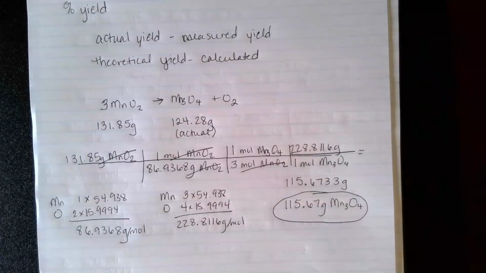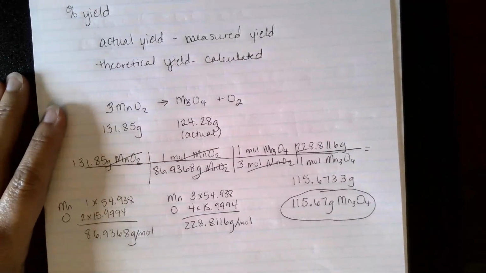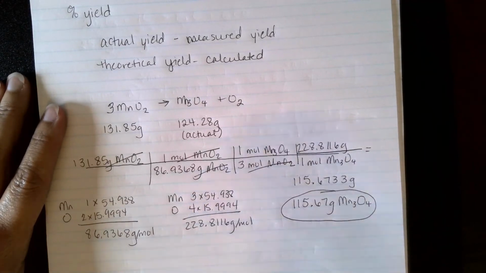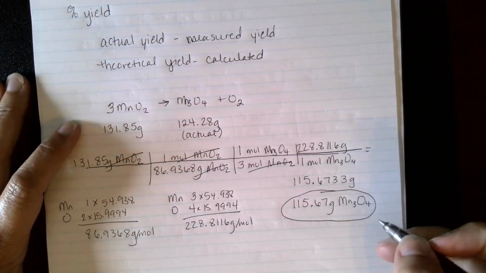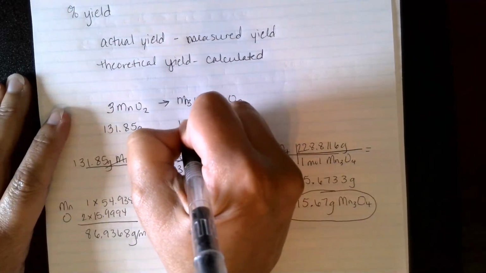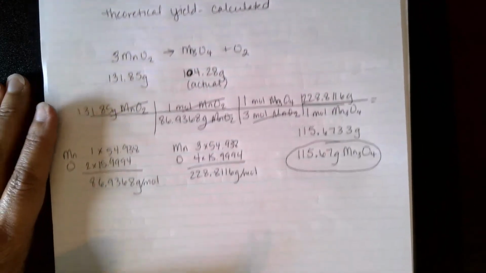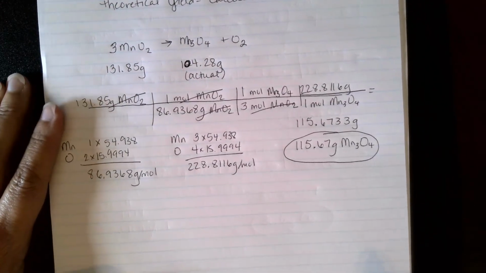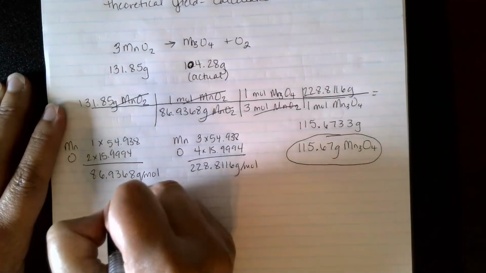Okay, and I have apparently made up a number that I probably shouldn't have. I'm going to have to edit this problem. My actual yield has to be less than my theoretical. So I made up these numbers. I'm going to change that to 104. Now that would be given in your problem, so it shouldn't be a mistake like this one.